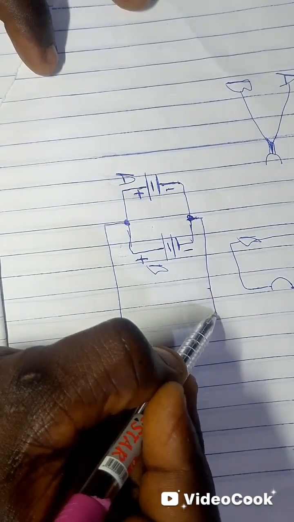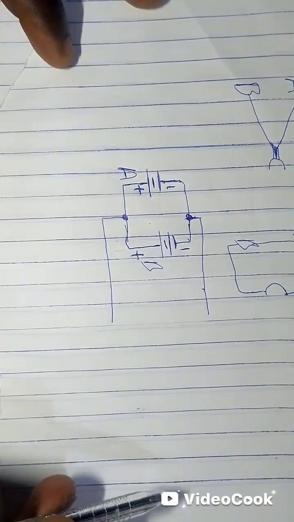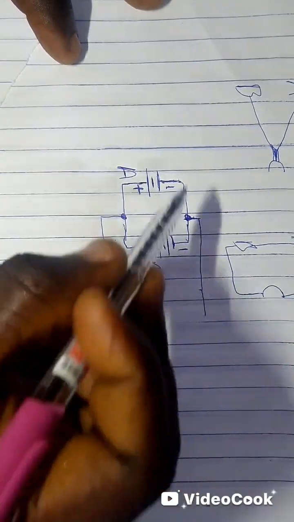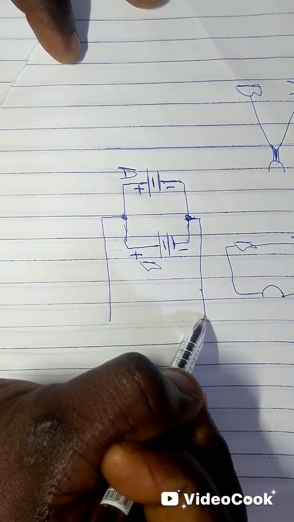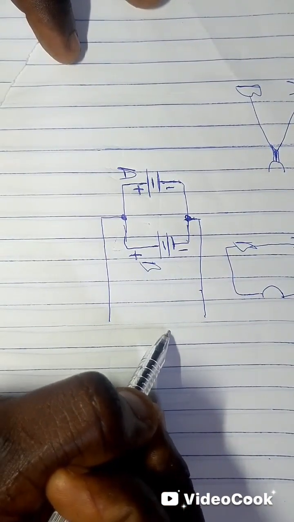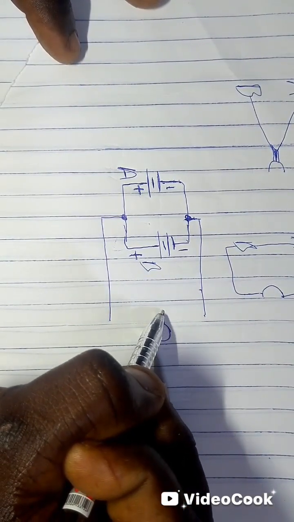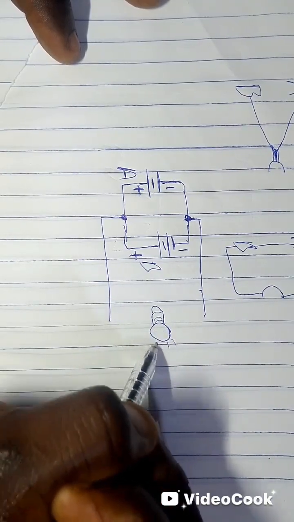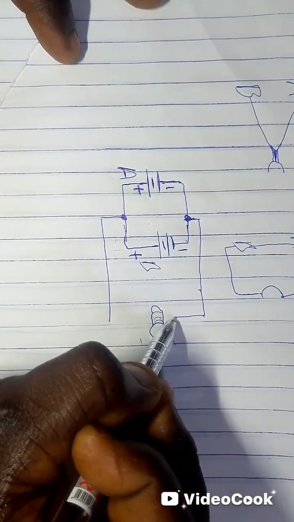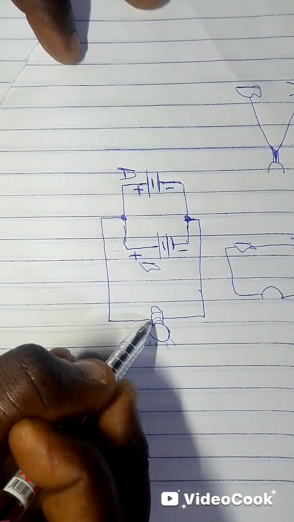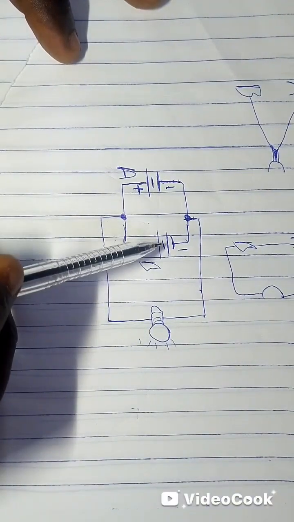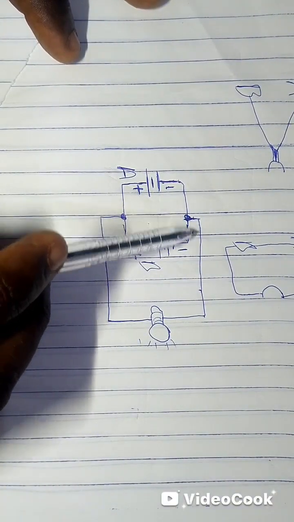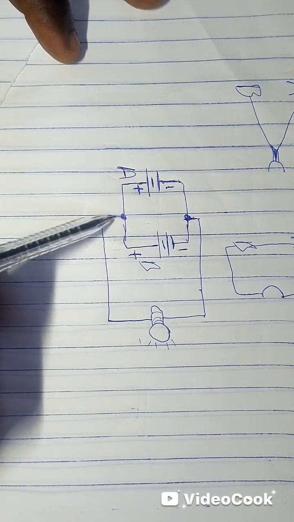The load becomes C. Now, if I connect a load to these two, let's use a light bulb as a load. If you look at it in parallel connection, you see that the two batteries both have a direct link to the load.